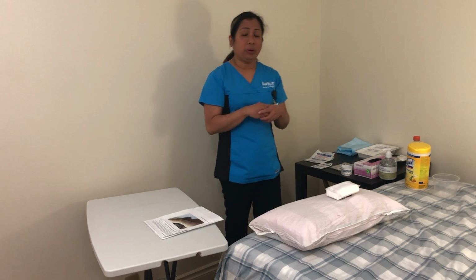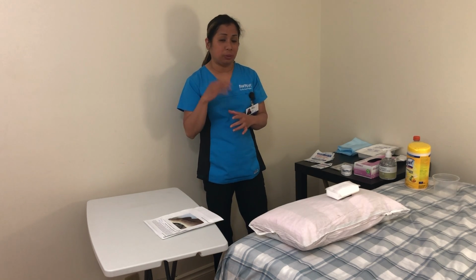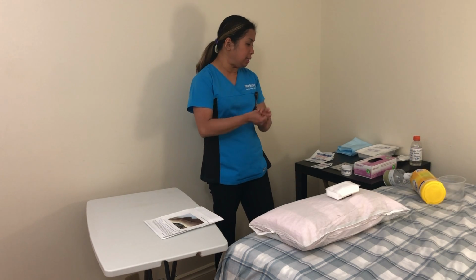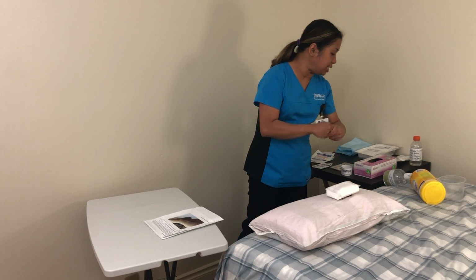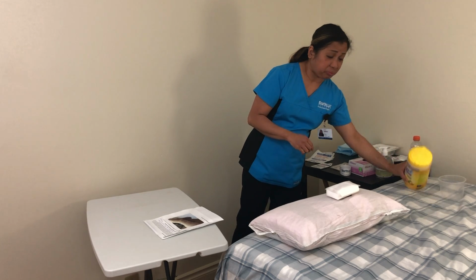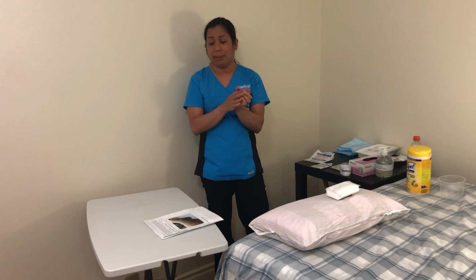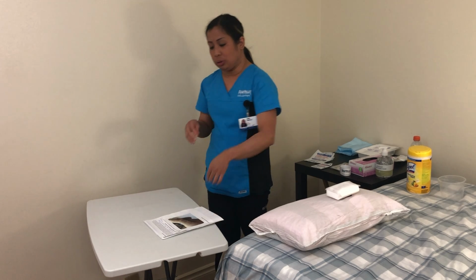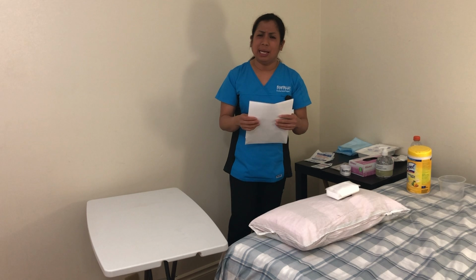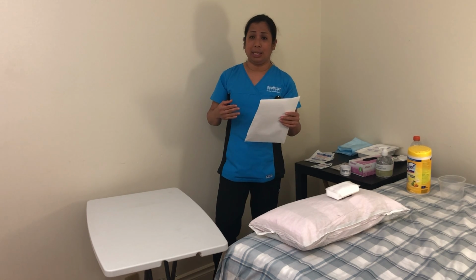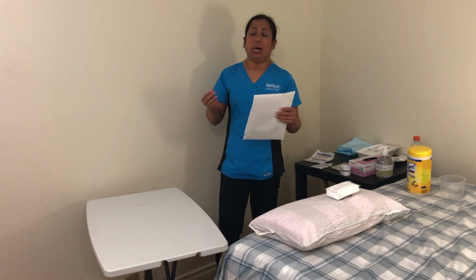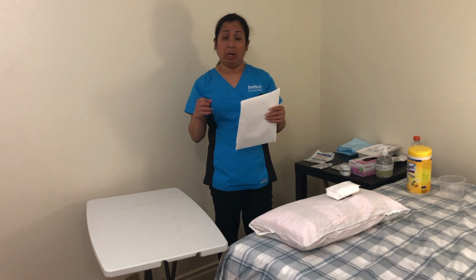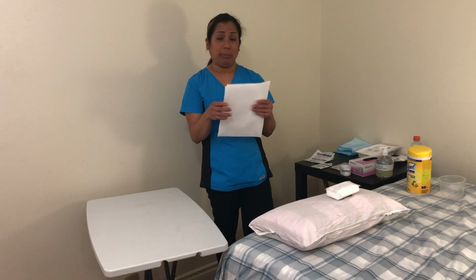Now, before I proceed with the procedure, I'm going to wash my hands first to maintain hand hygiene. After my hand hygiene, I'm going to read the scenario and then the doctor's order. This is the scenario. I'm highlighting it to minimize the time consumed in my return demo.